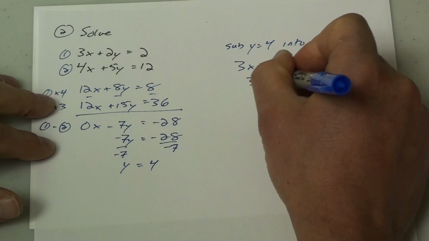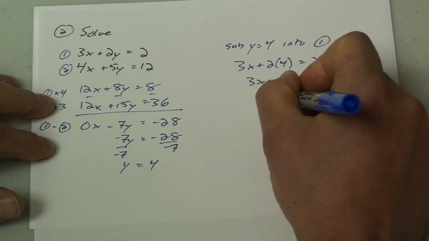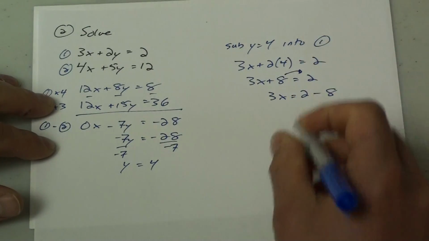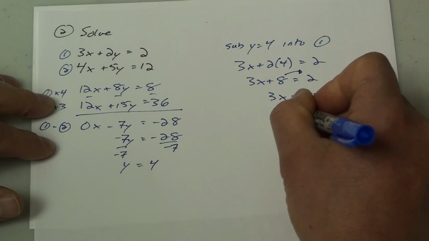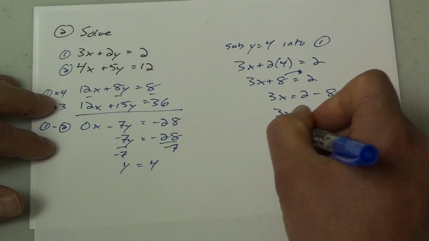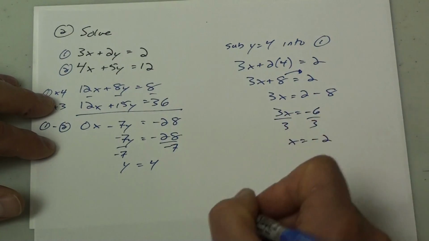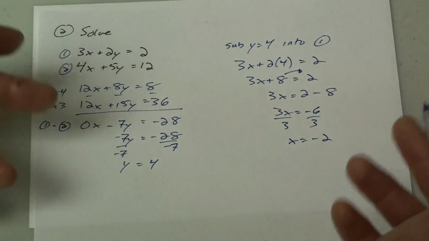3x plus 8 equals 2. 3x equals 2, subtract 8, taking my plus 8 over to the other side, it turns to subtract 8. 3x equals negative 6. And I'm going to divide both sides by 3. x equals negative 2. Okay, so now I have found both variables.